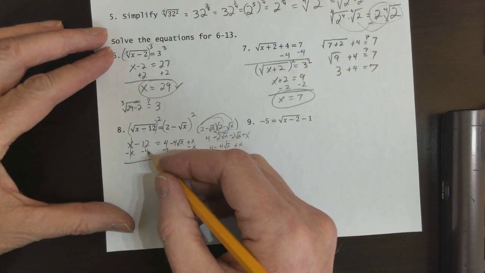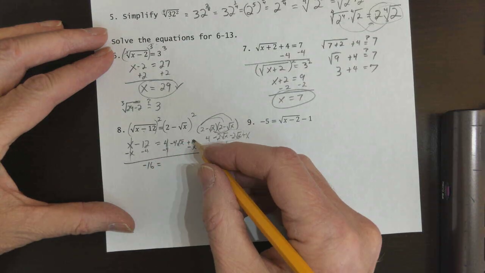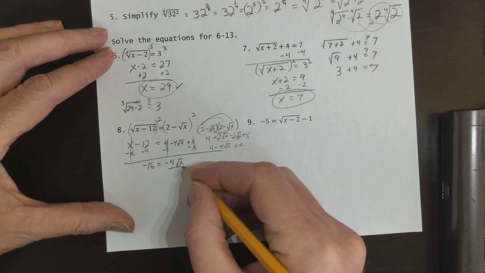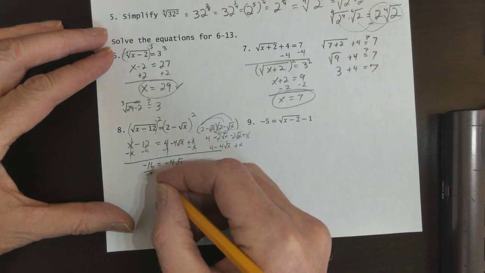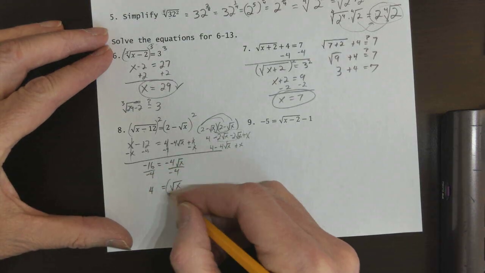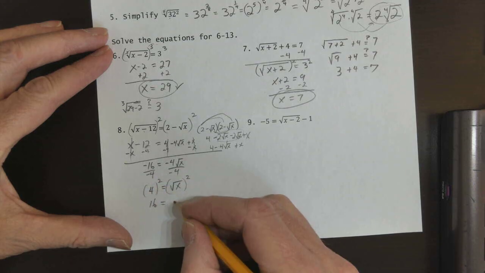It cancels. Negative 12 minus 4 is negative 16. Those are canceling. That's negative 4 square root of x. Divide by negative 4. And 4 equals square root of x. I'm going to square both sides. I got 16 is equal to x.